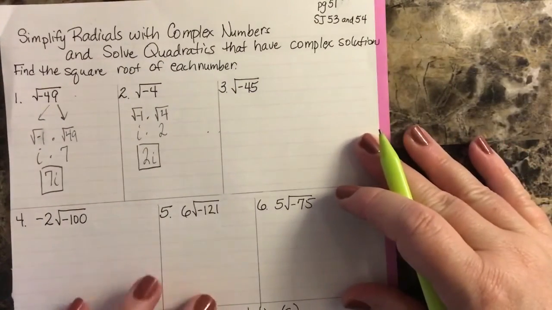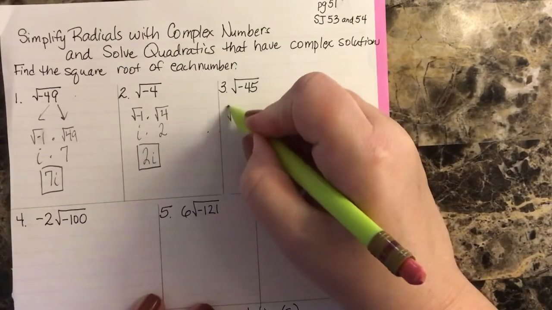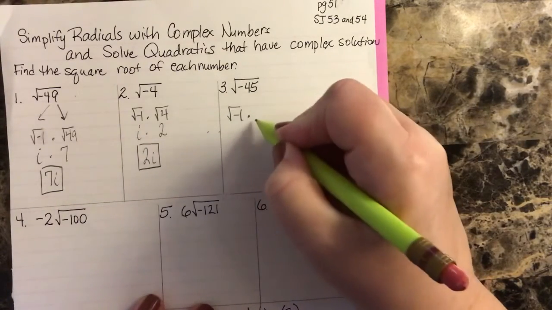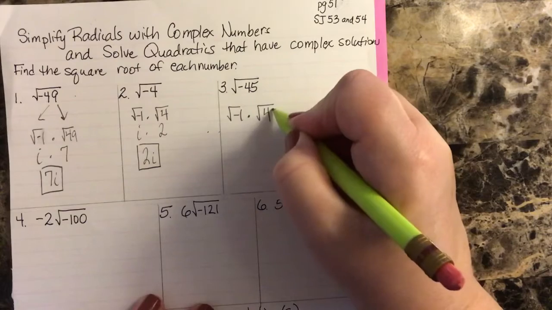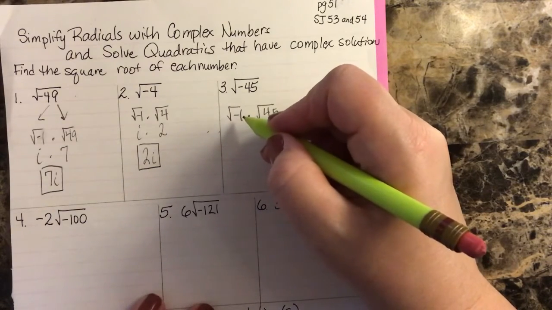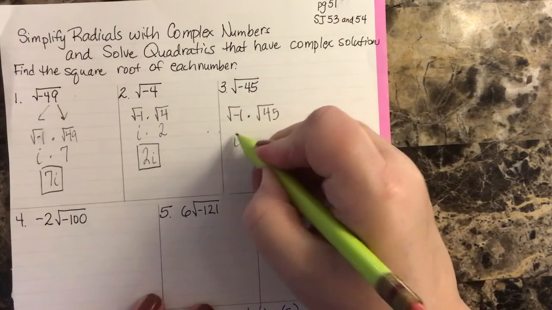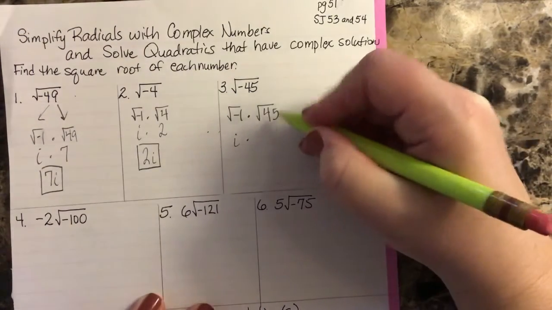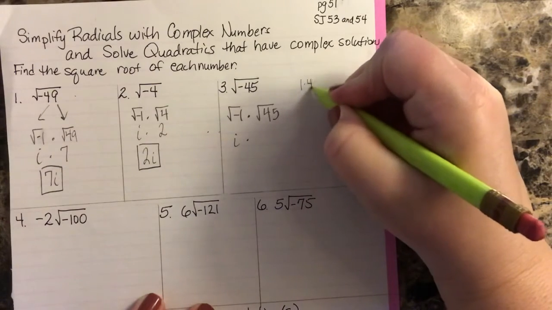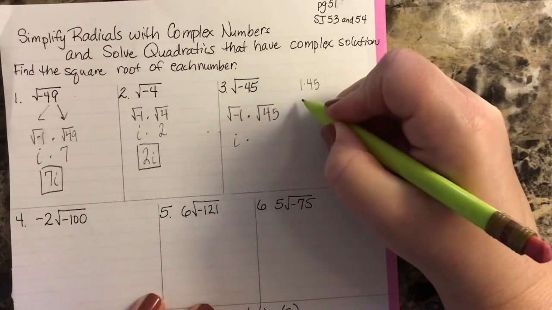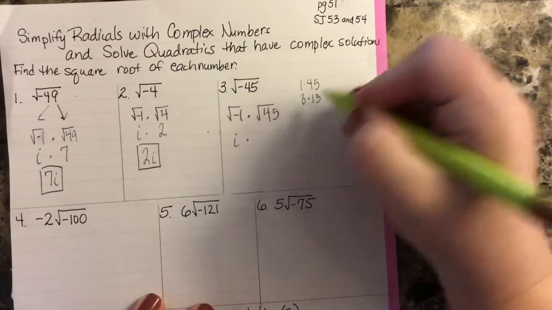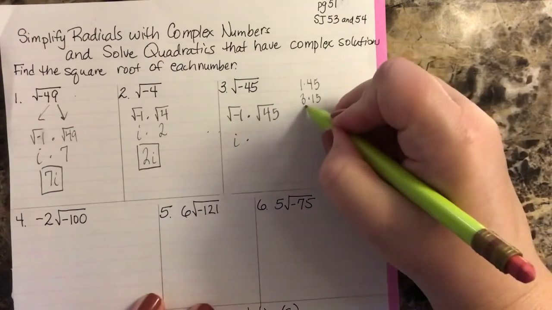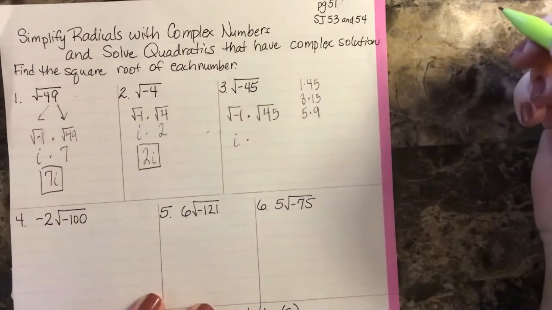For number 3, we would do the same thing, the square root of -1 times the square root of 45. I know the square root of -1 is i, but the square root of 45 is not a perfect square. But I want you to think about the factors of 45. 1 times 45, 3 times 15, 5 times 9.